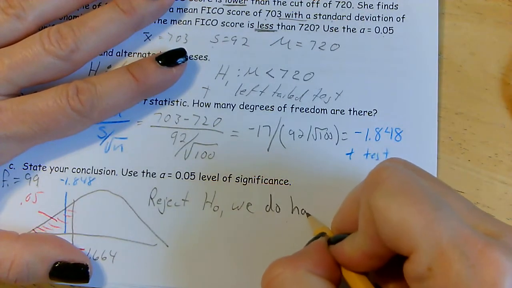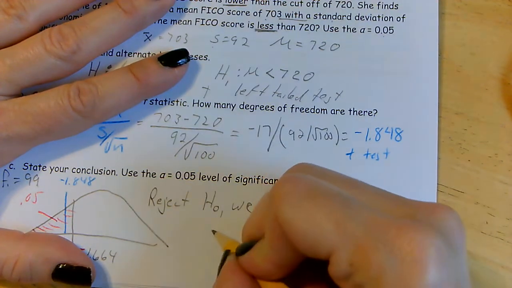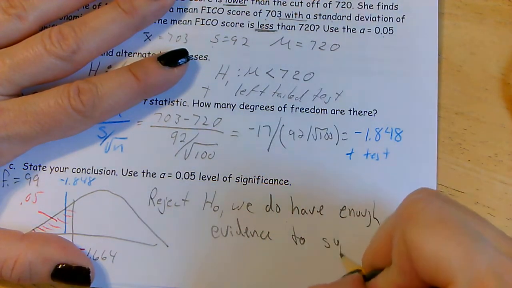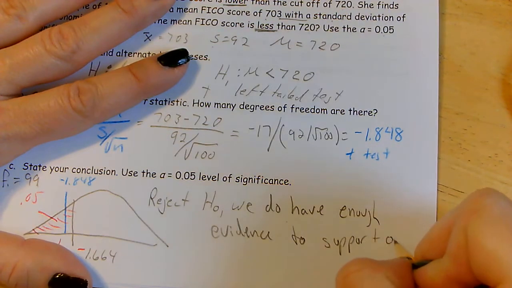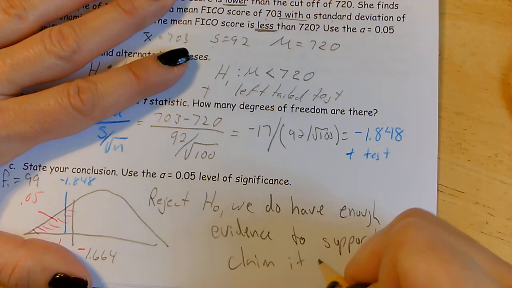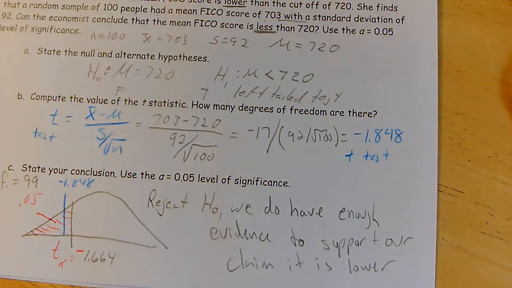We do have enough evidence to support our claim that it is lower or less than.